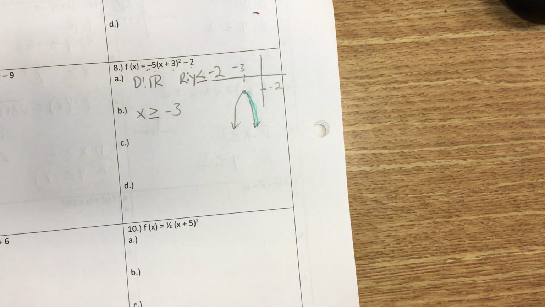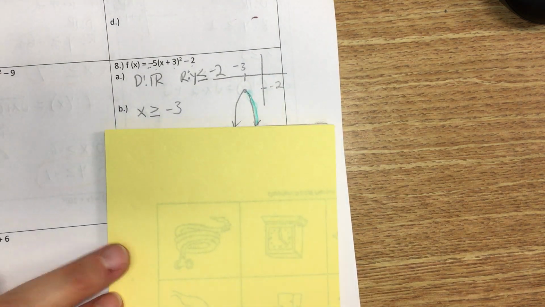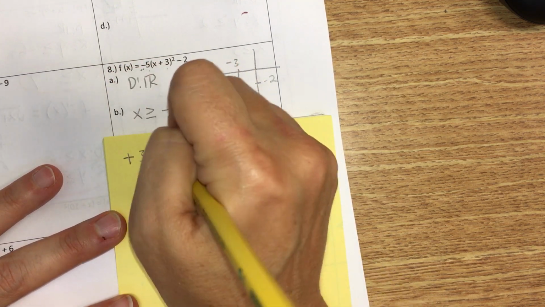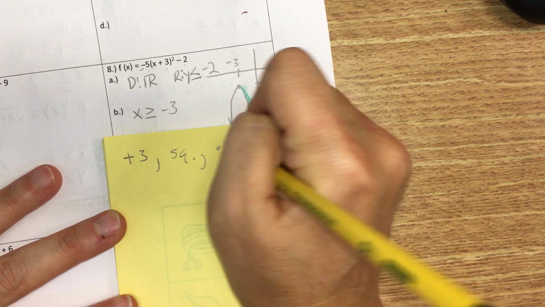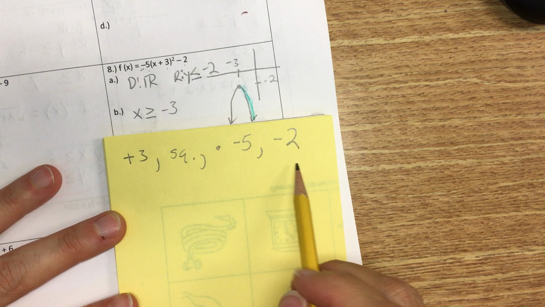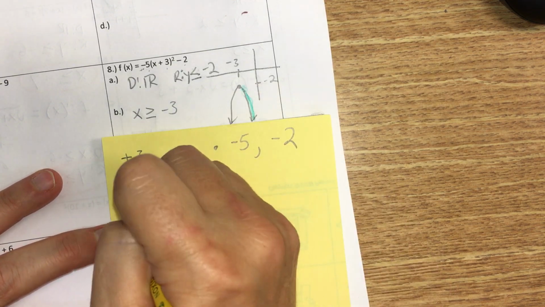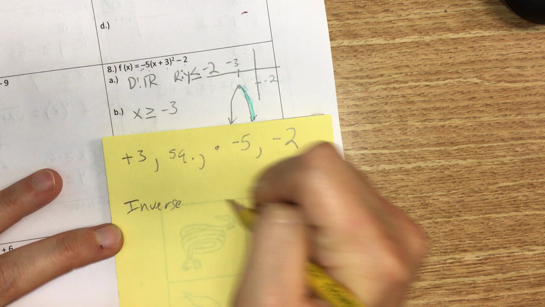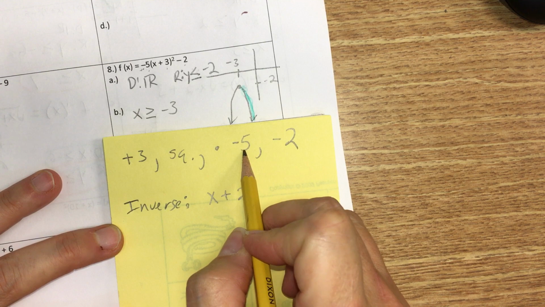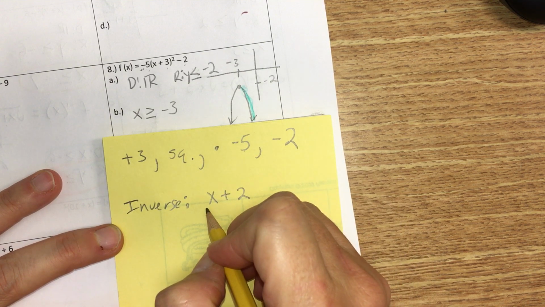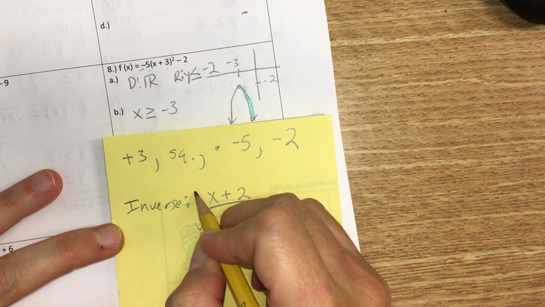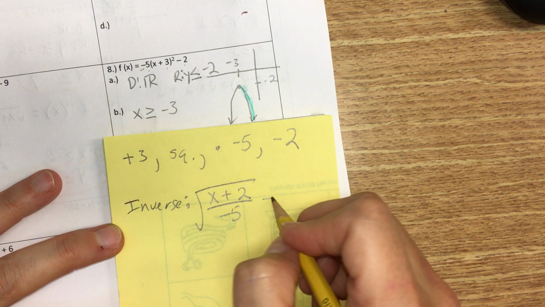Let me get my scratch paper. Let's map it out. So I'm just going to list what happens here. I add 3, and then I square, and then times -5, and subtract 2. So that's how I would build this function. So I'm going to do opposite steps backwards. So for the inverse, the first thing I'm going to do is add 2. Then I'm going to divide by -5. Then I'm going to take the square root, and then I'm going to subtract 3.